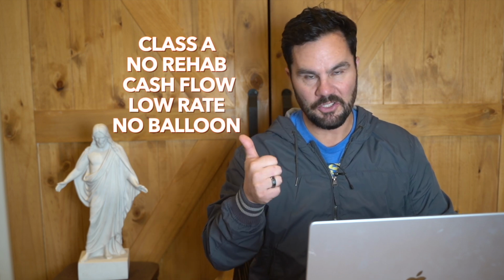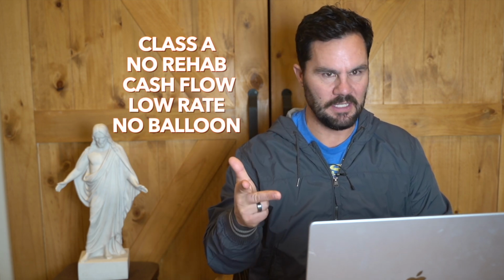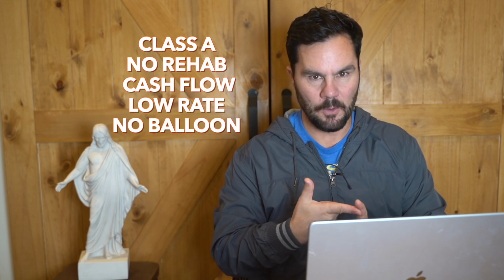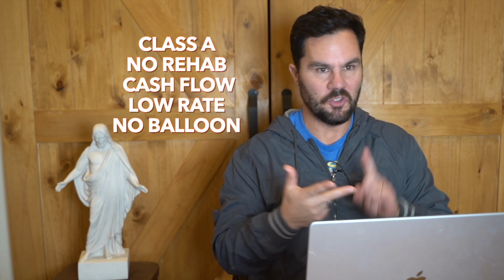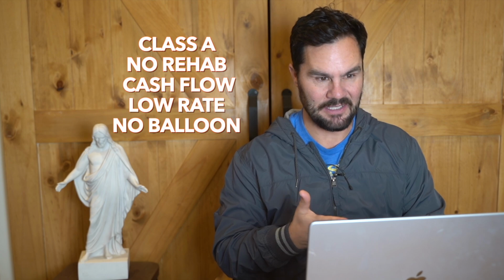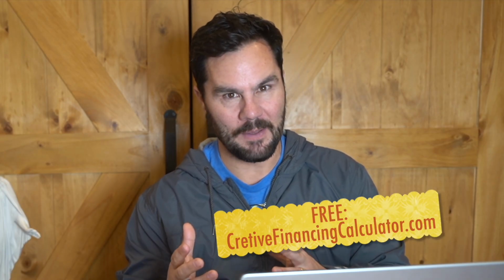Okay, so what makes this possibly an attractive deal? Why would an investor want this deal? Great property, great location, all brick house, doesn't need any work. Super high cash flow using it for overnight rental. Super low interest rate, 2.8 fixed, no balloon. So those are the things that are really good, that are very attractive about this deal.